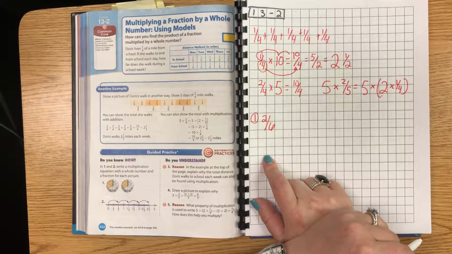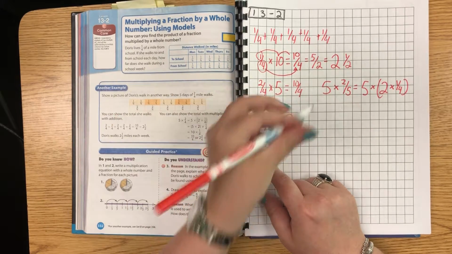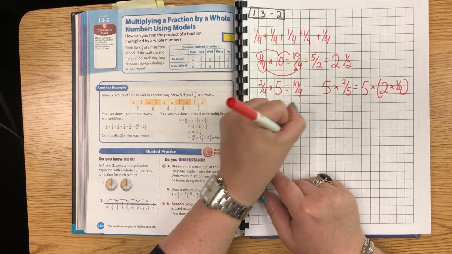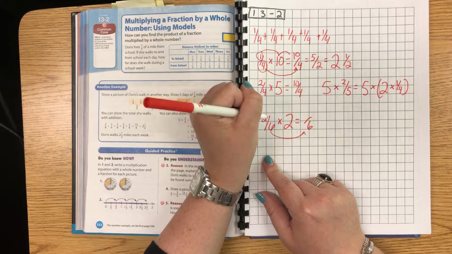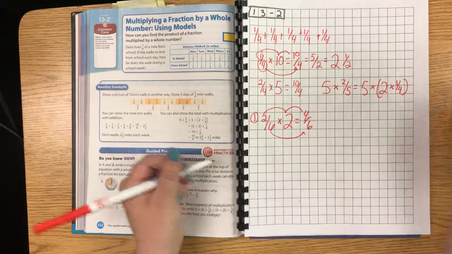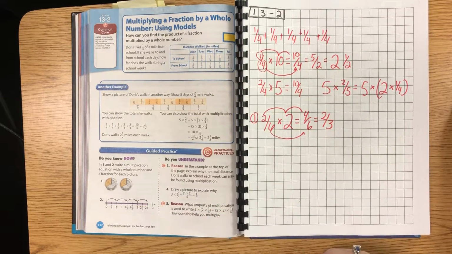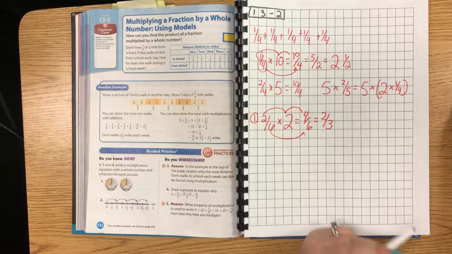If I were to write a multiplication sentence, 2/6 times 2 equals, 6 stays put, 2 times 2 is 4/6. Can I simplify that? Yes, I can. 2/3. And that's it. That's the answer.